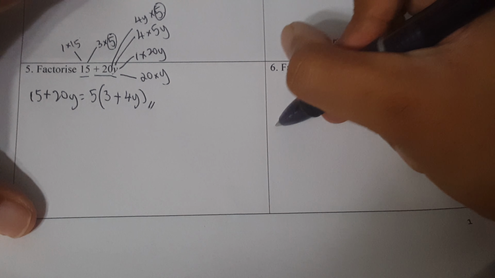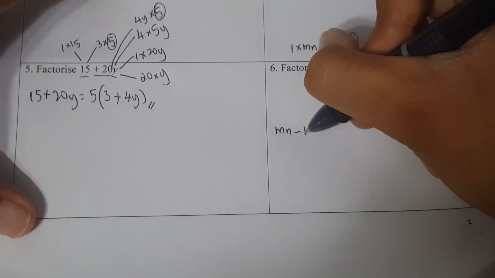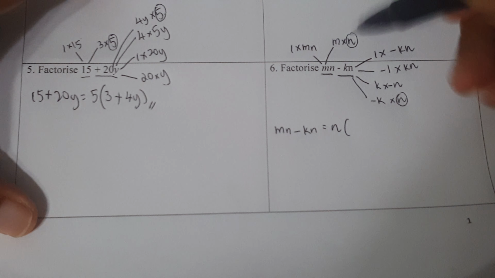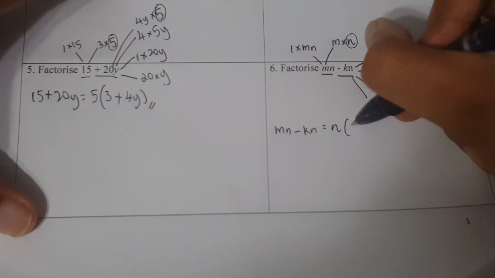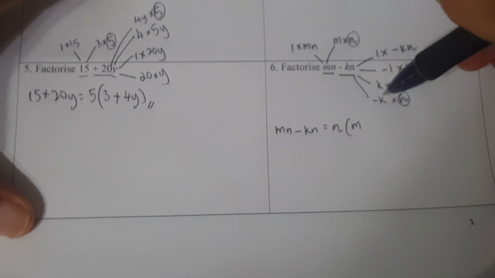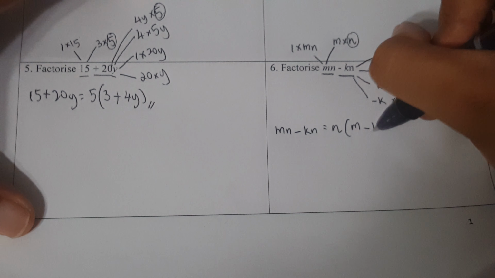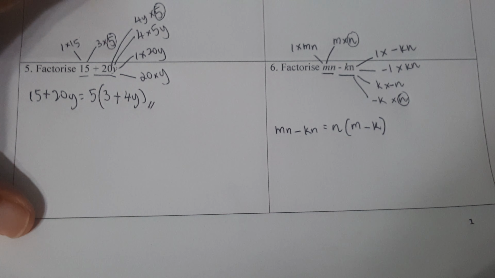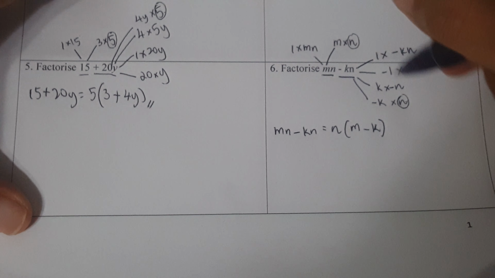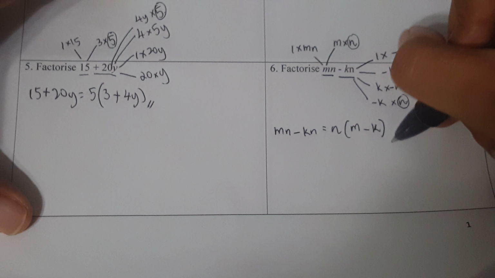So if you factorize it, if you take out n, you're left with m. And if you take out n here, you're left with a negative k. And then we close the bracket. Check any common factor between the two terms. None. M and k, nothing. So you're done.